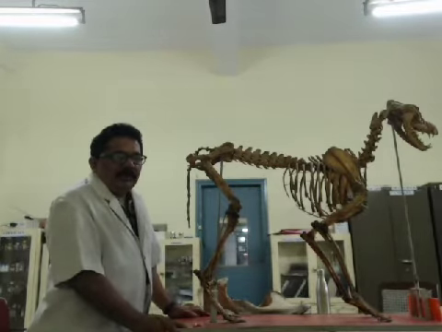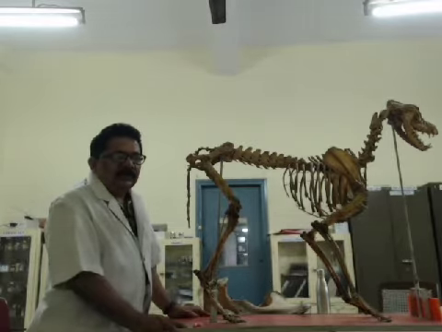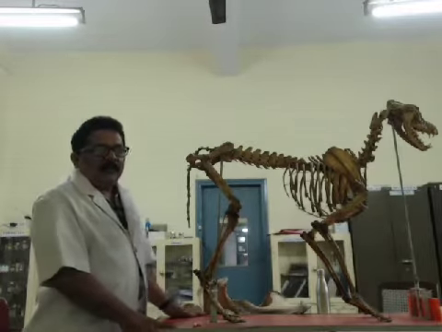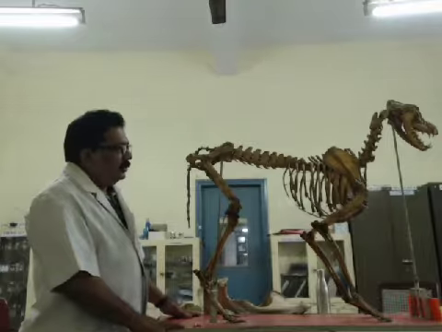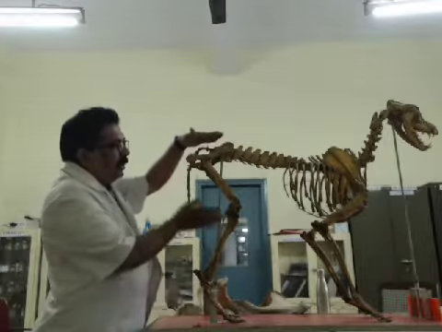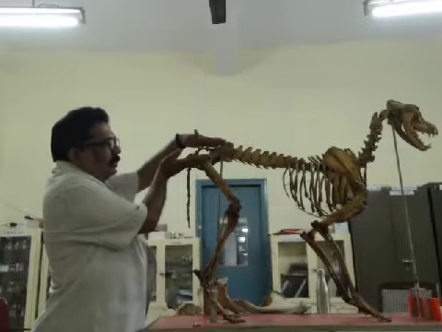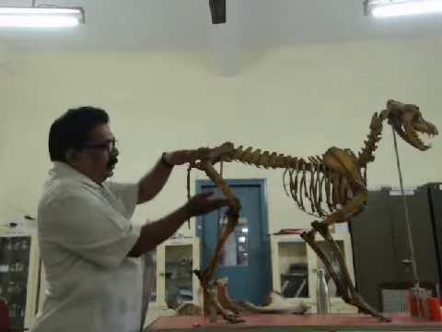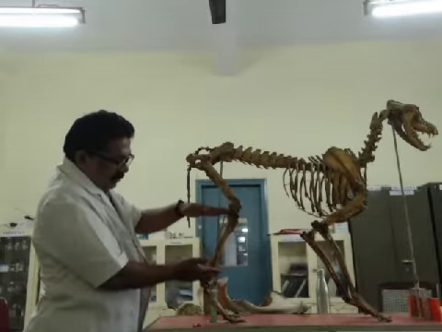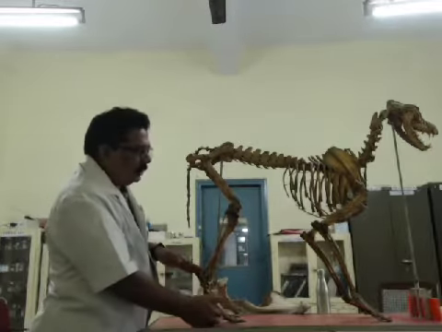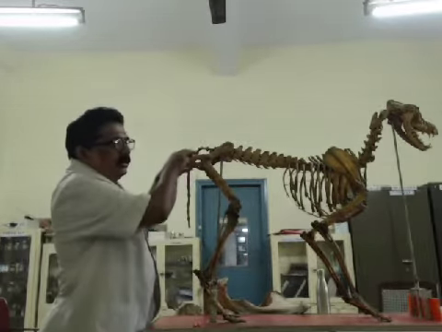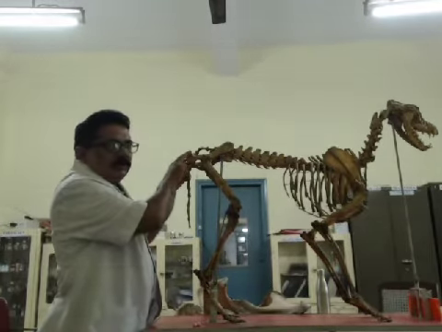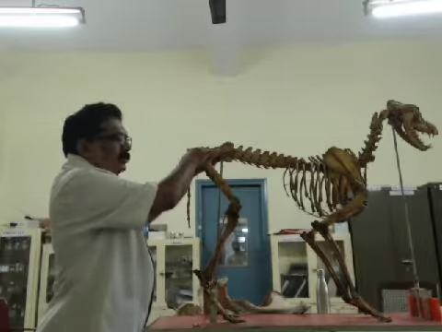Today we are going to learn the new bone, that is the os coxae bone. Earlier we have seen that the hind limb is divided into four regions: the hip region, which is otherwise called the pelvic region, then the thigh region, the leg region, and the remaining portion is the foot region. The bone present in the hip or pelvic region is what we are going to see today, and this bone is called the os coxae.